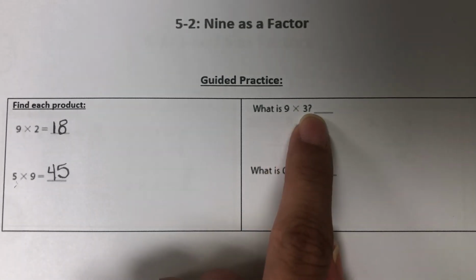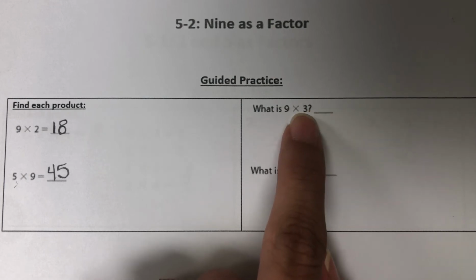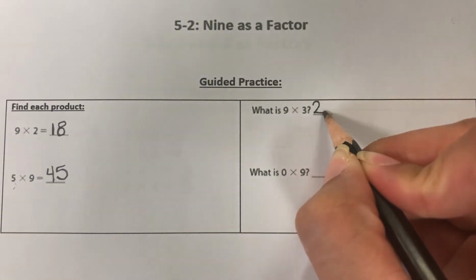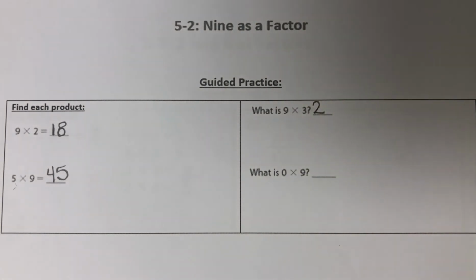9 times 3. Again, focusing our attention on the 3. 3 minus 1, subtract 1 from that 3, and we get 2. Since we're multiplying by 9, we ask ourselves, how many more fingers do we need to add to 2 for it to equal 9? We already have 2. 3, 4, 5, 6, 7, 8, 9.